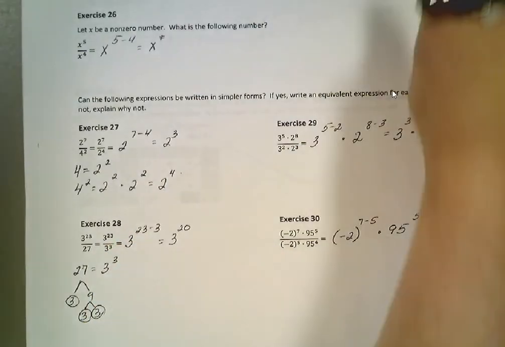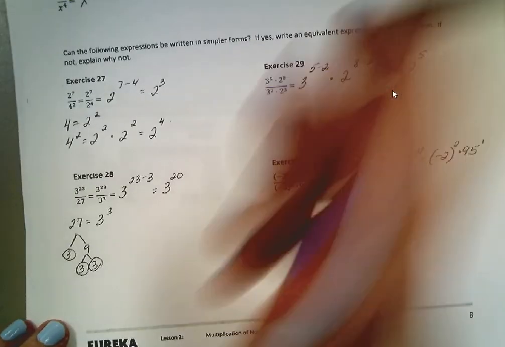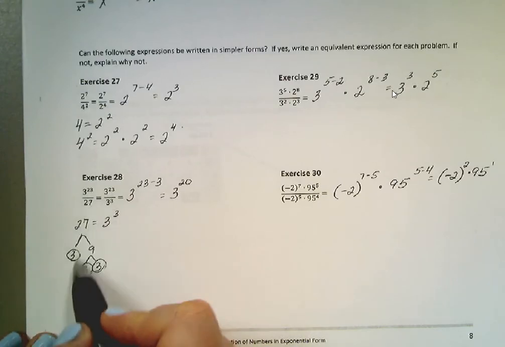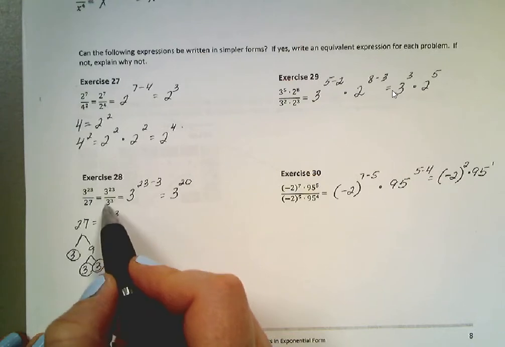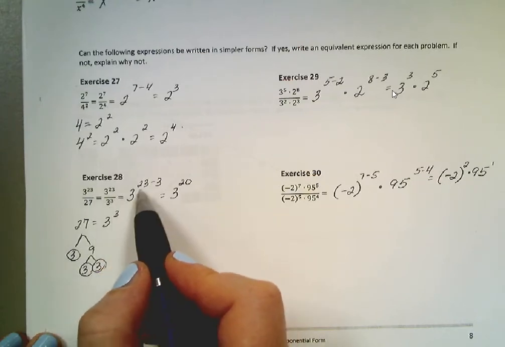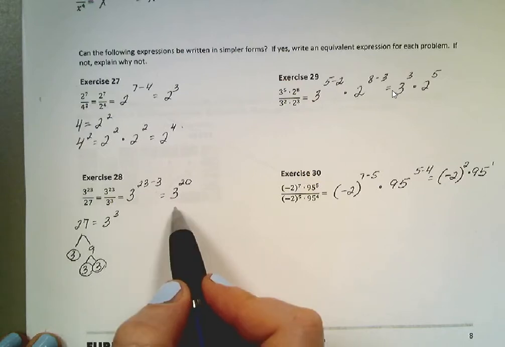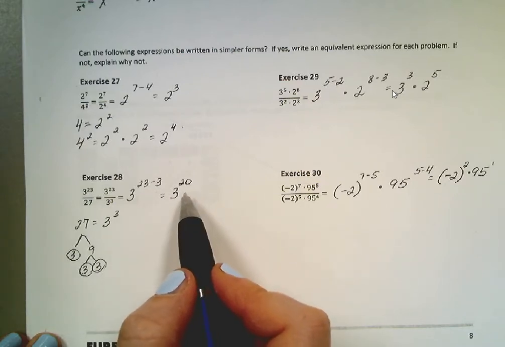Exercise 28 is just like the previous one. They changed 27 into 3 to the third power. And then since we have the same base now, we can subtract the exponents. 3 to the power of 23 minus 3 is 3 to the power of 20.